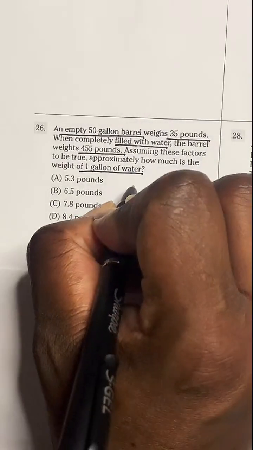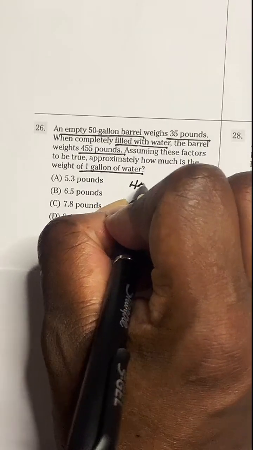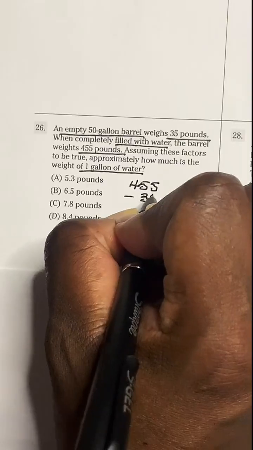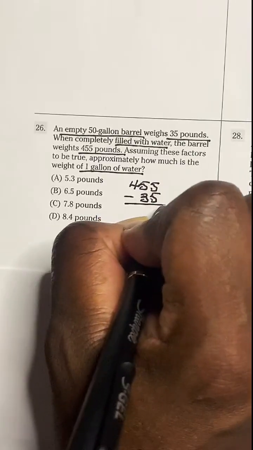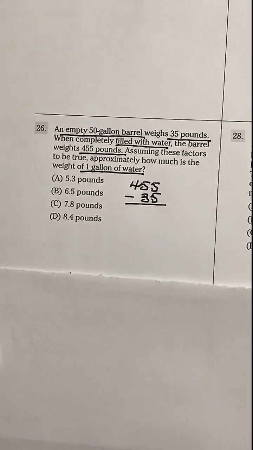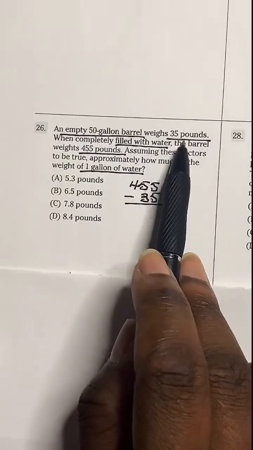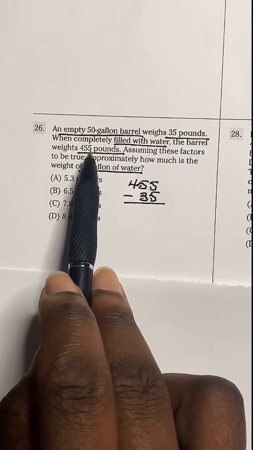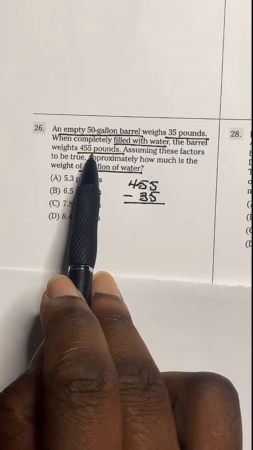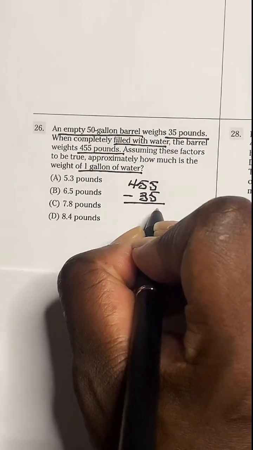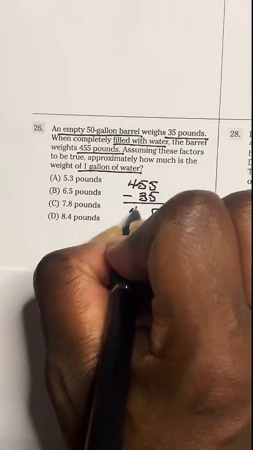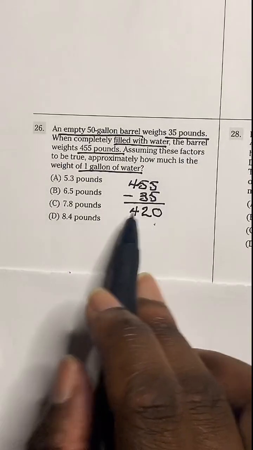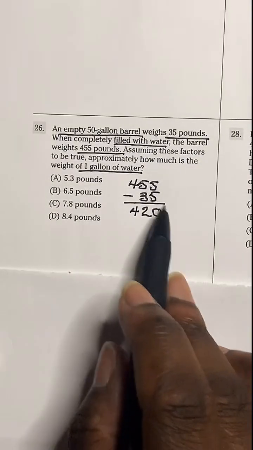So first off, let's get rid of this poundage. Okay? So we got 455 minus that 35. Okay? So now we're focusing just on the water, because remember, when the barrel was empty, it equaled 35 pounds. If we take it away from the total weight with the water and the barrel, then we got our 0, we got our 4, and our 20. Yeah, there we go. Keep it clean. So now this is the weight of the water.